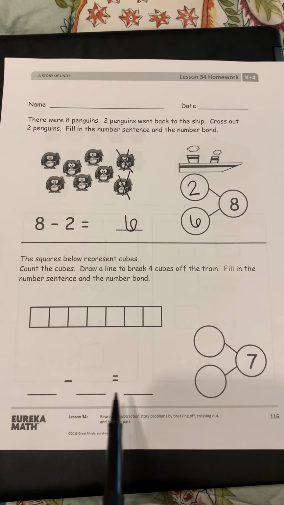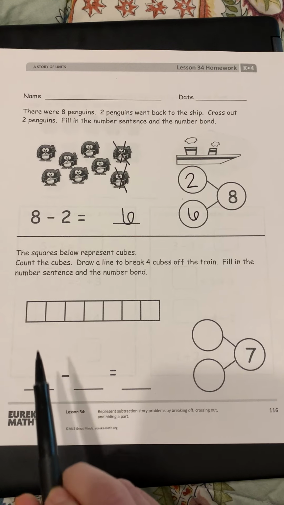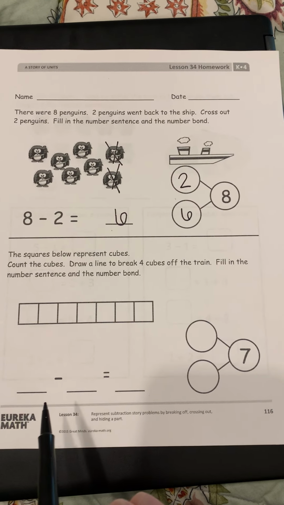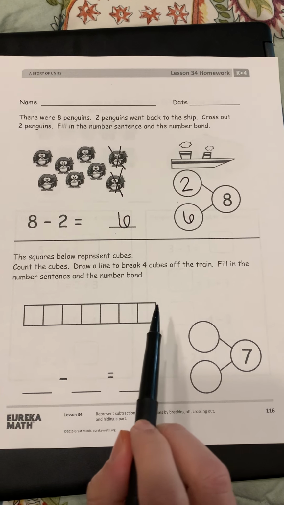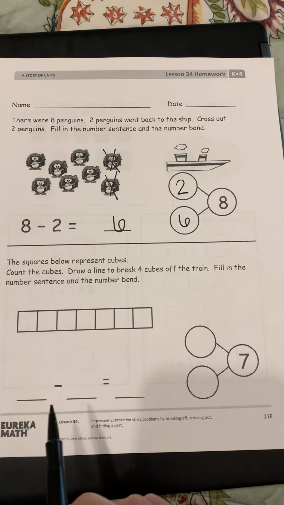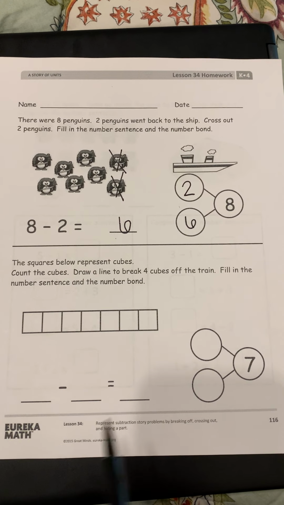You guys are going to do this problem all by yourselves, and fill out the number sentence. Remember that the whole, the number we started off with, goes in the first line. Here's the story. Count the cubes. Cross off 4 cubes. Fill in the number sentence and the number bond.